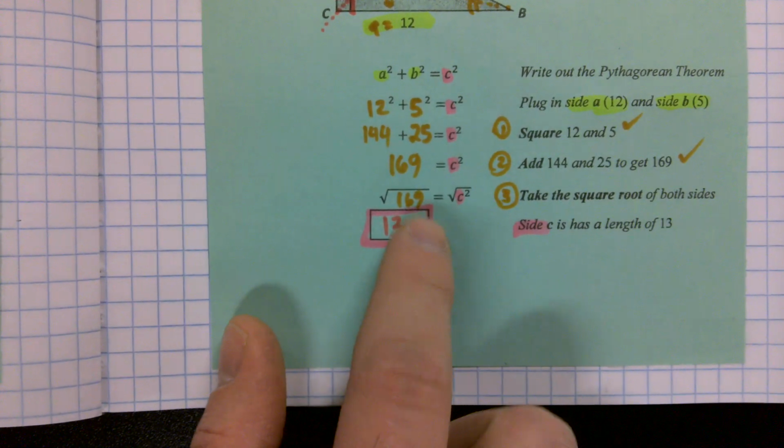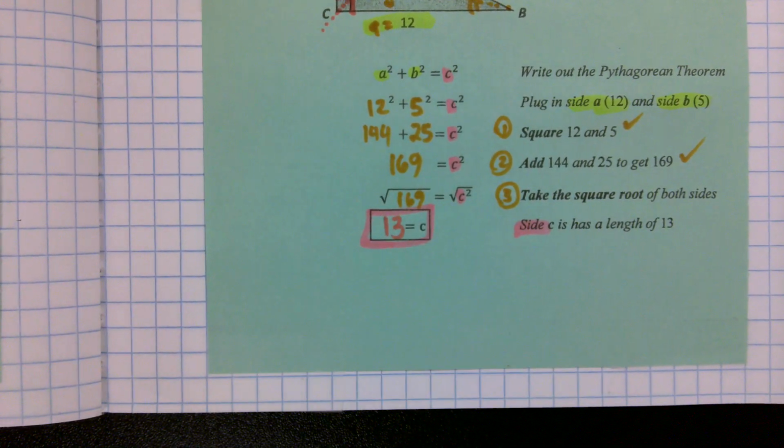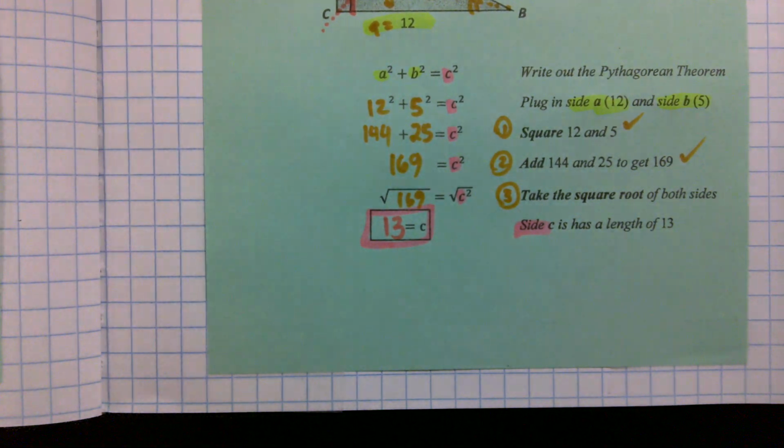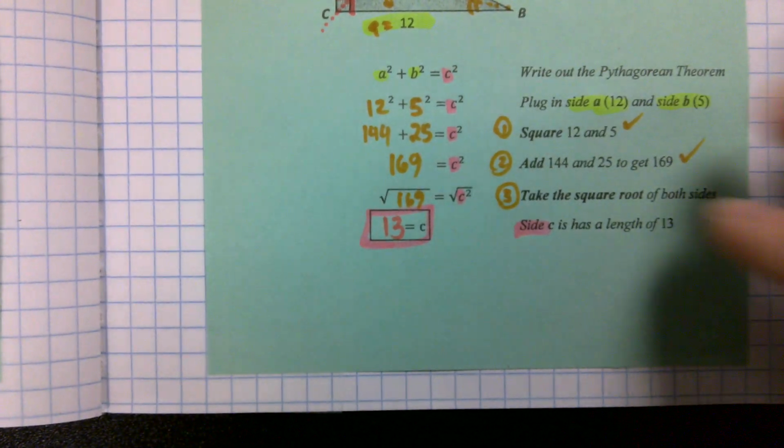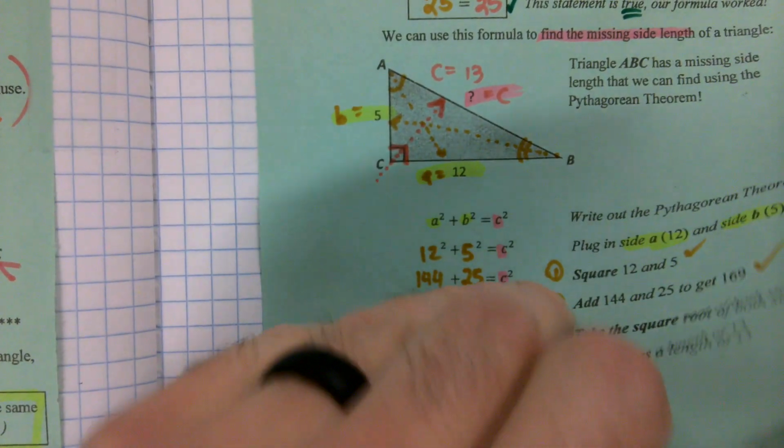So this is nice because we had a perfect square. We get a nice even 13. But as you can probably assume, it's not always going to turn out that way. Let's see what we can do with this triangle. Go ahead and flip over or right next to wherever you've got some room.